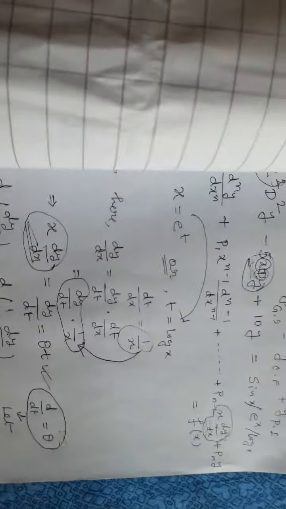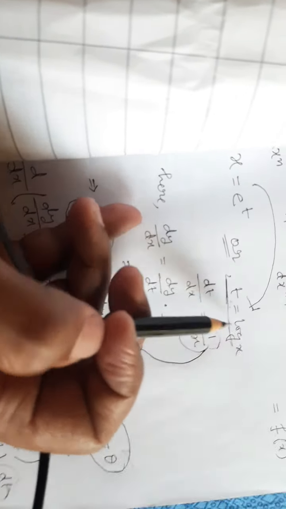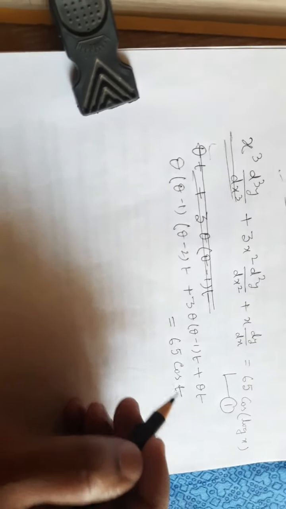The value of log x we have already taken, that is t. So we can put here 65 cos t.